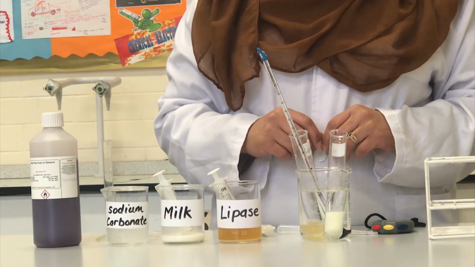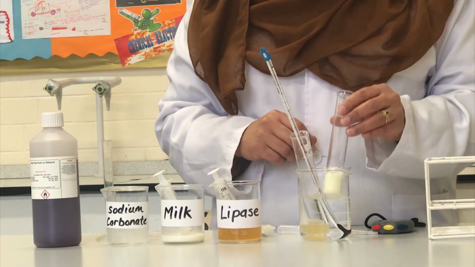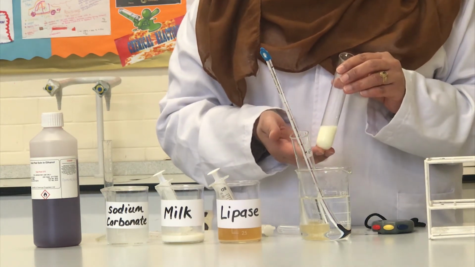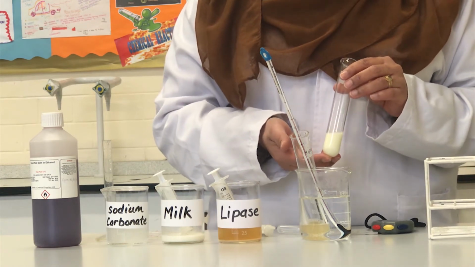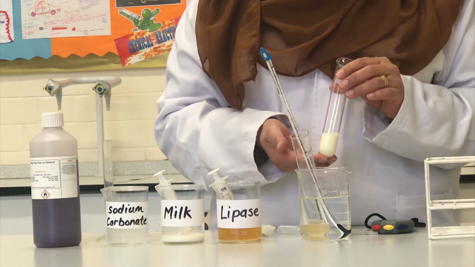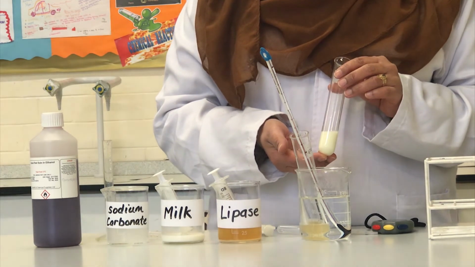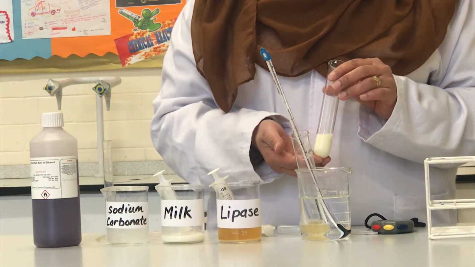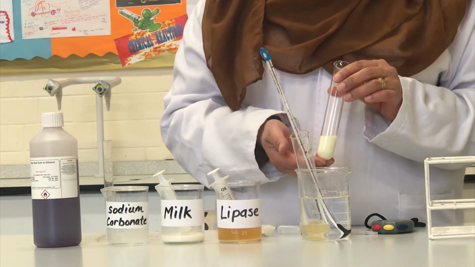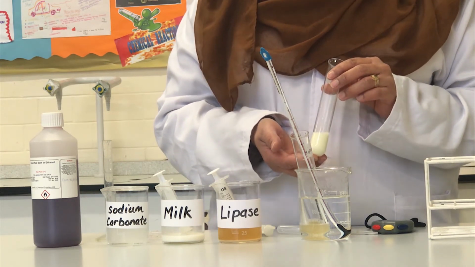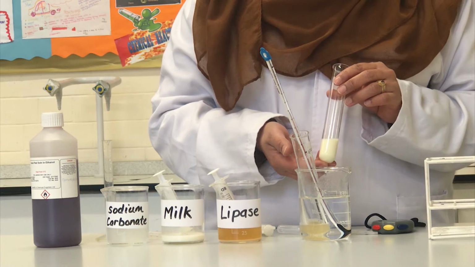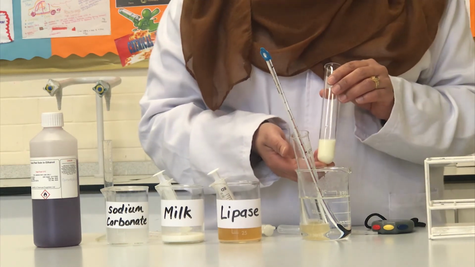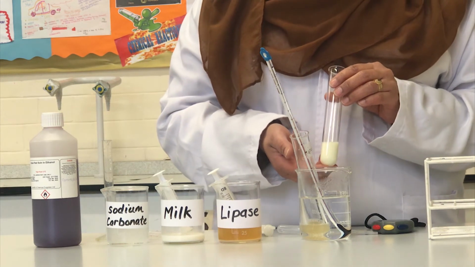I have now stopped timing because the milk has turned to a creamy yellow colour. This indicates that the milk has become acidic now. We need to repeat this step so that we can obtain 3 measurements, as we need to calculate a mean value. And we need to calculate a mean value to obtain accurate and reliable results, and also if we were to plot a graph.